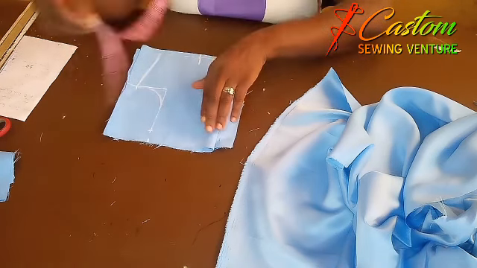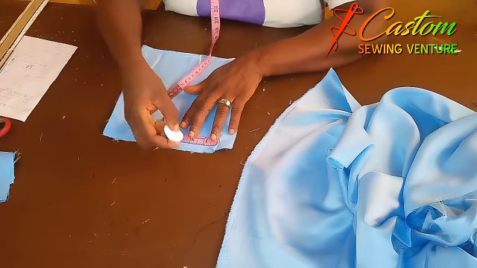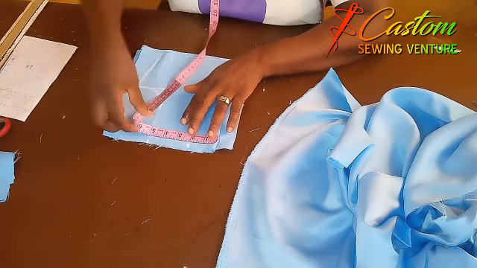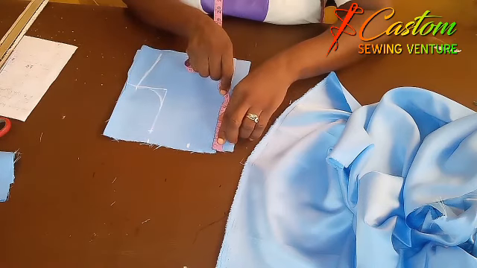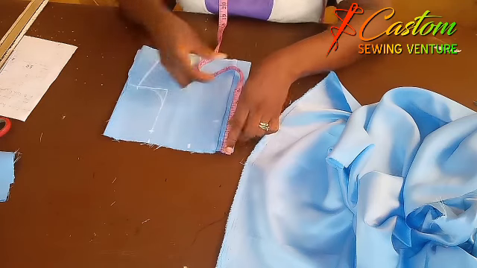So the next thing is the shoulder line and the neckline. I'll be using 2 for the wideness and then 2.5 for the depth, 2.5.